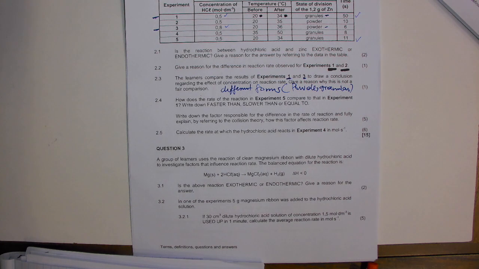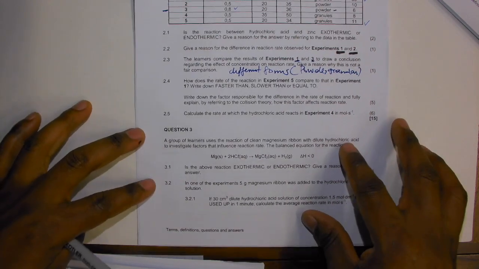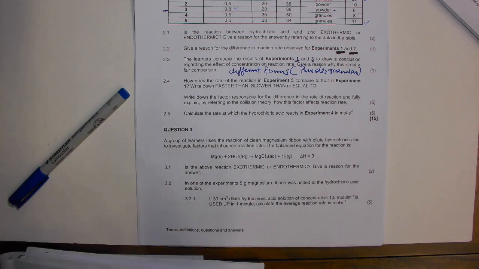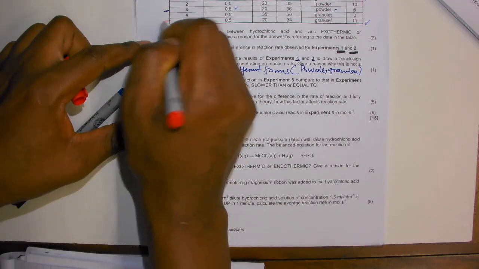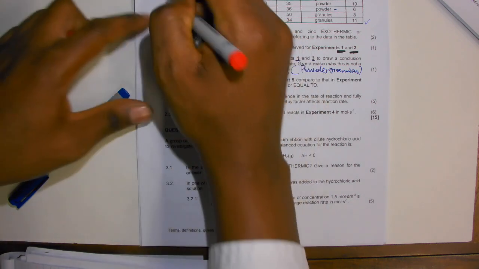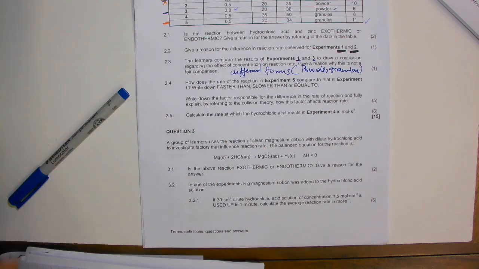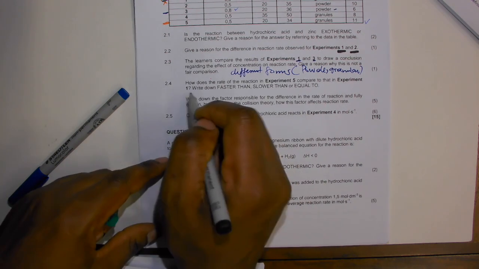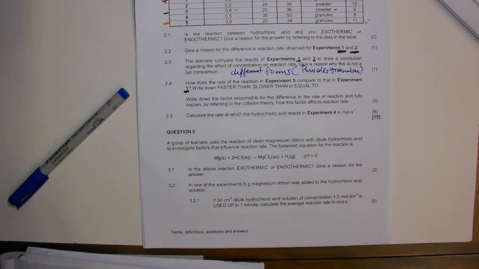And then now they say, how does the rate of reaction in experiment 5 compare to the rate of reaction in experiment 1? Is it either faster or slower or equal to?